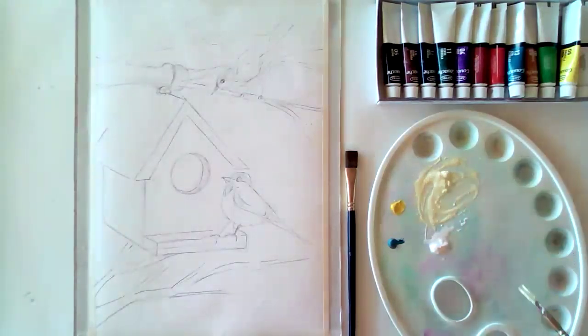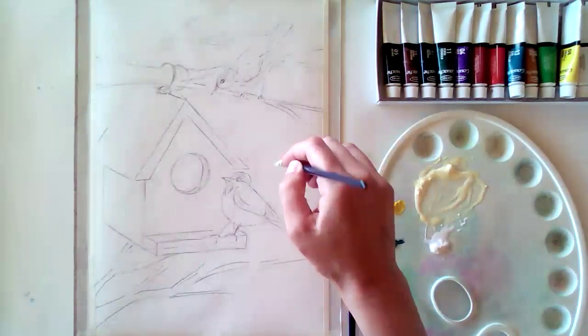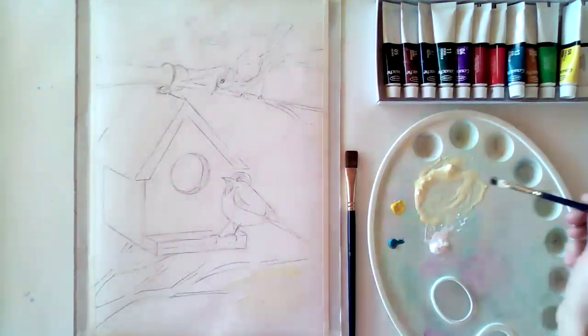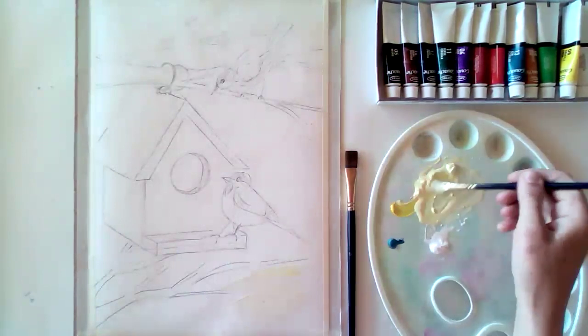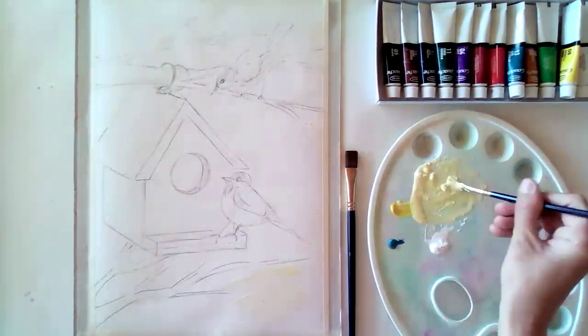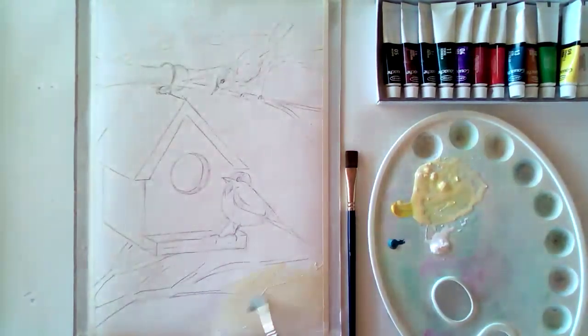And let's see, I'll put yellow more to the bottom, maybe here around. And here you can definitely use also a bigger brush.